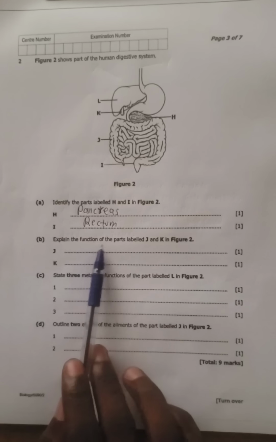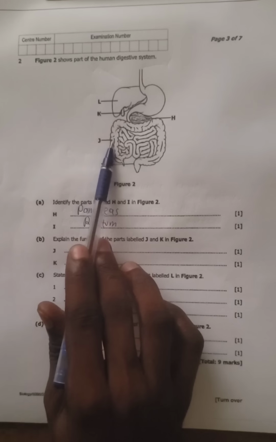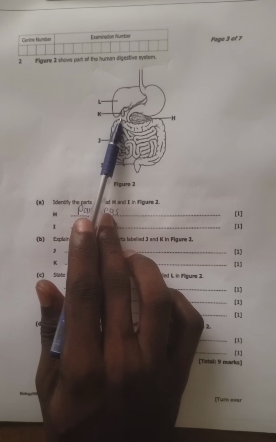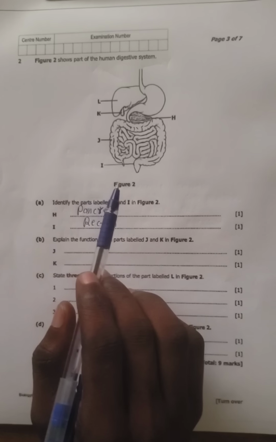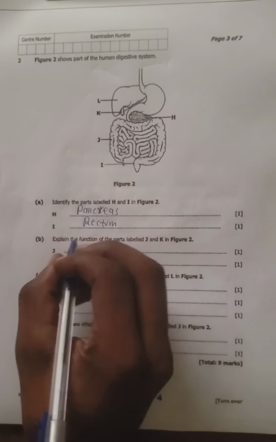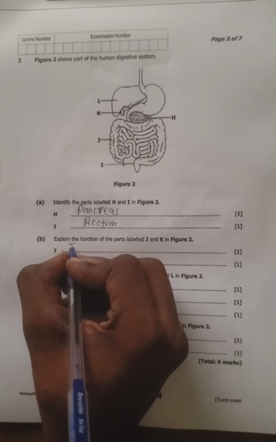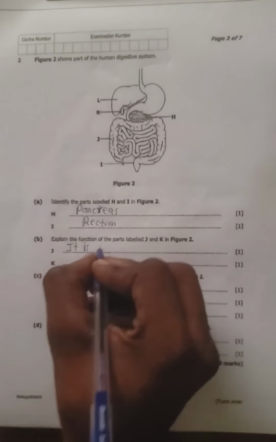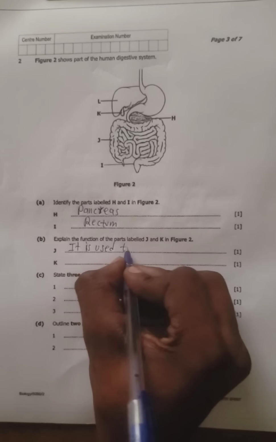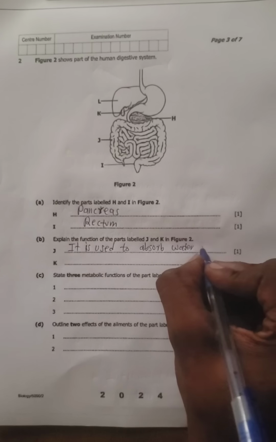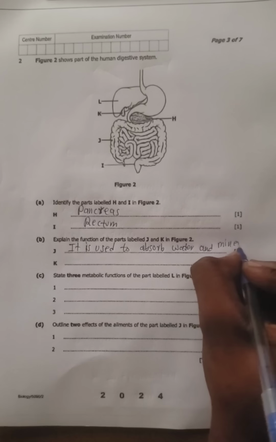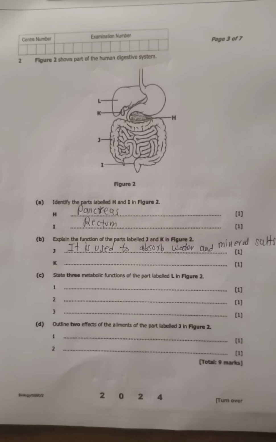Then B, explain the function of the parts labeled J and K. J is the large intestine, and K, look at K. Looks like something we talked about, the gallbladder. So let's start with J, the large intestine. What is the function? Well, the large intestines are used, the main function, it is in the absorption of what? Water and mineral salts, just like we said. So J, it is used to absorb water and mineral salts, water and mineral salts.